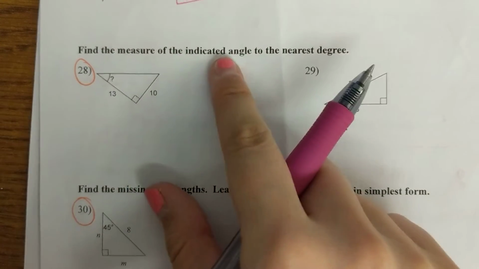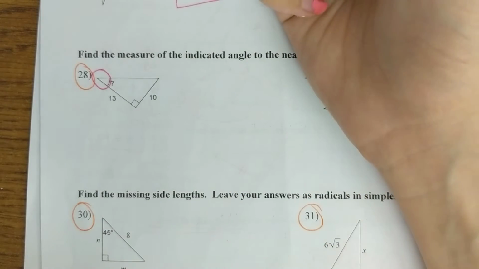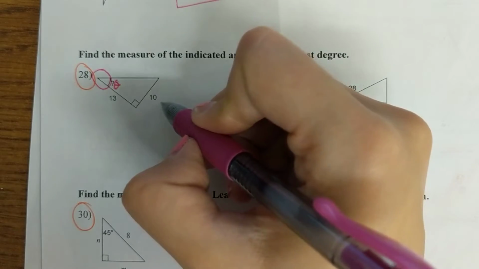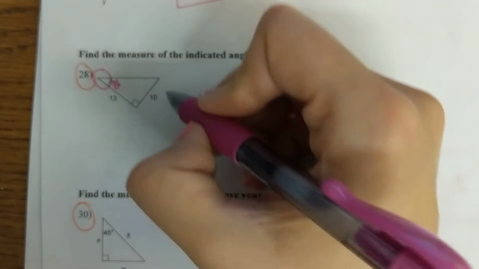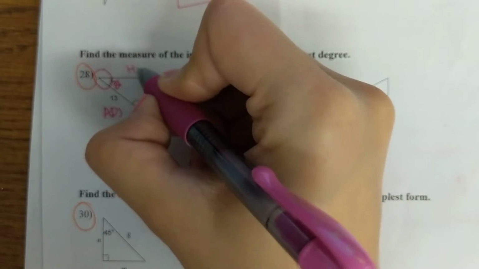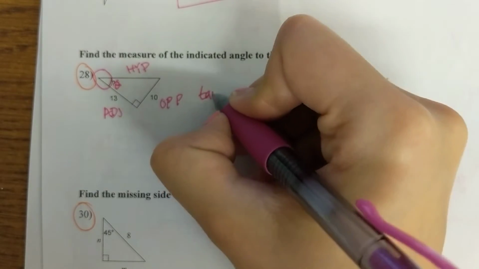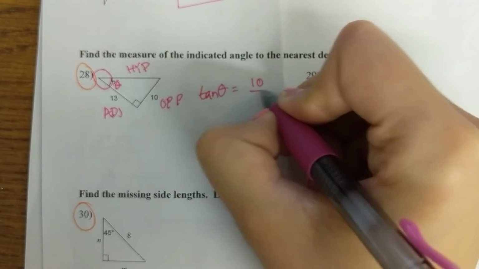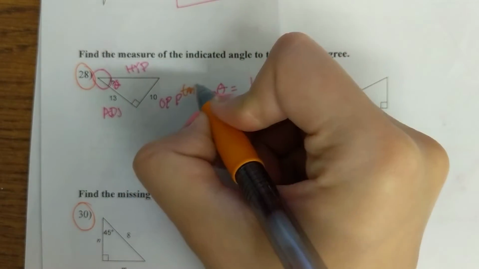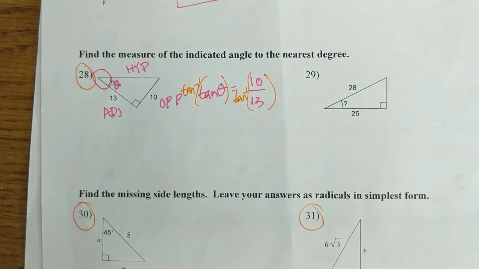Awesome. Find the measure of the indicated angle. They gave you two sides. You need to find the angle. Same thing, we're going to use trig again, except this time we're going to call the angle theta. Label your sides. Circle the angle that they want you to find. Opposite, adjacent, hypotenuse. They gave us the opposite and the adjacent. We're going to use tangent. Tangent of theta is equal to 10 over 13. How do you undo tangent? You do tan inverse of both sides.